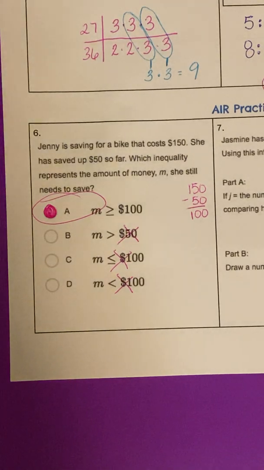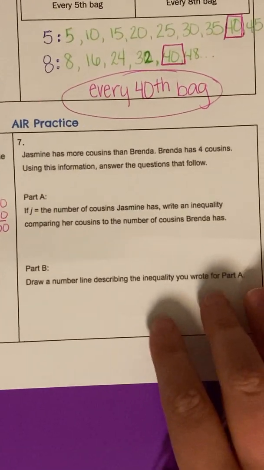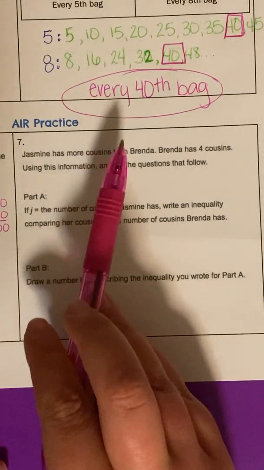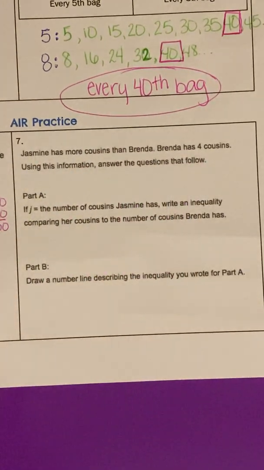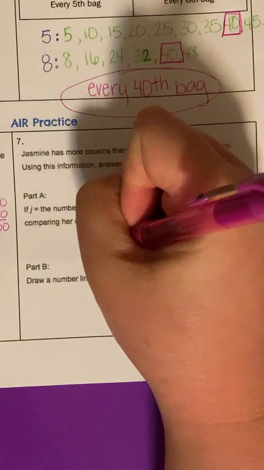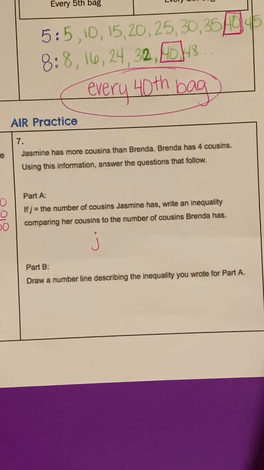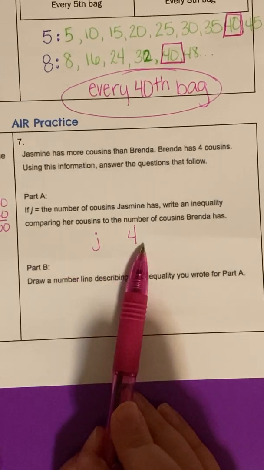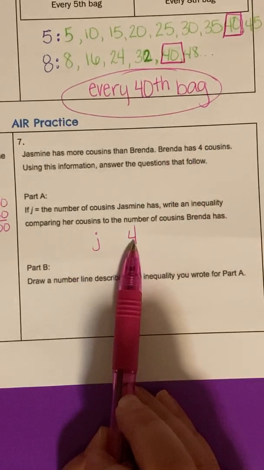All right, on to practice number 7. Jasmine has more cousins than Brenda. Brenda has 4 cousins. Using this information, answer the questions that follow. Part A: if J equals the number of cousins that Jasmine has, then write an inequality comparing her cousins to the number of cousins Brenda has. So Jasmine, J, is going to have more cousins than Brenda. Brenda has 4. So we're going to put our variable on the left, and the 4 on the right.